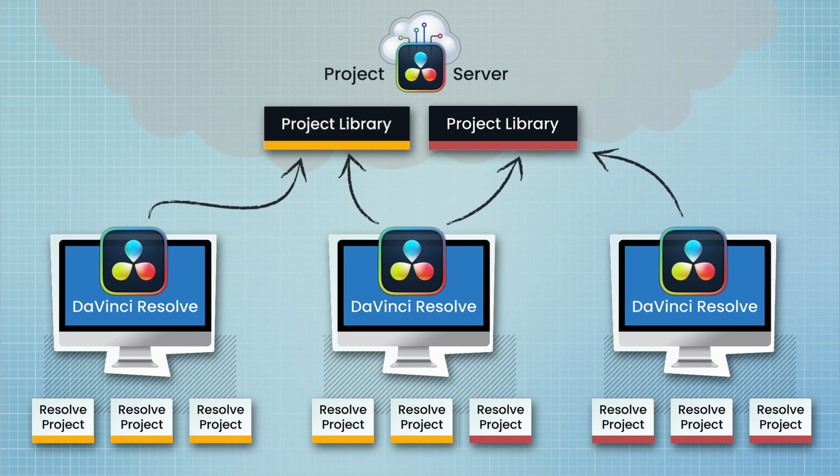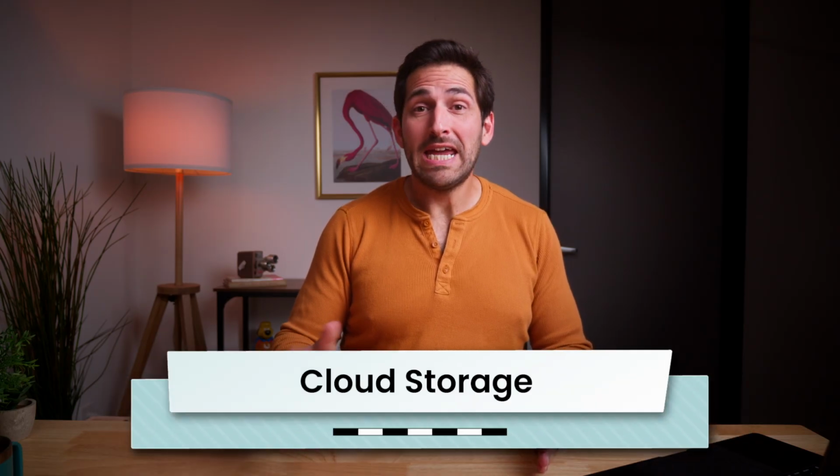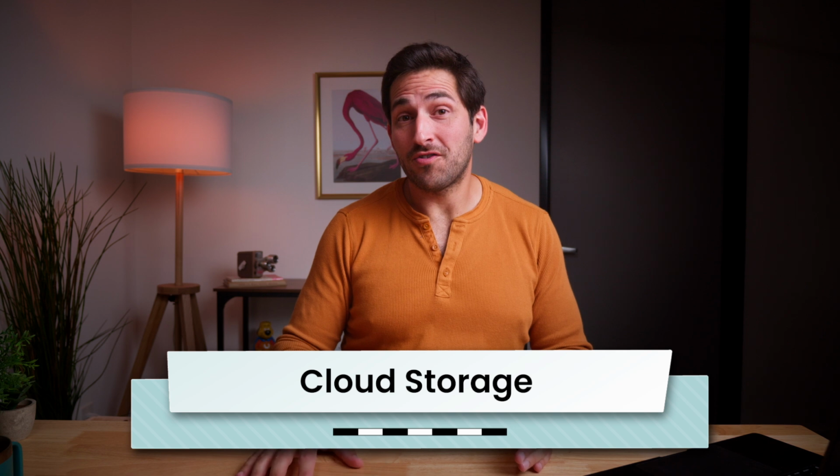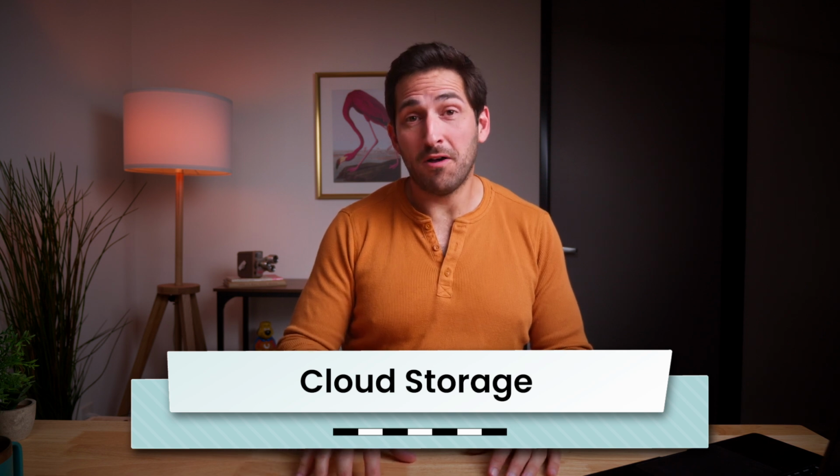A little bit later in this video, we'll break down what that actually looks like, but that is the baseline feature of how you can share project libraries. All right, so now the other monthly offering from Blackmagic is their cloud file storage. And this is what really sold me on Resolve and what convinced me to switch everything over.